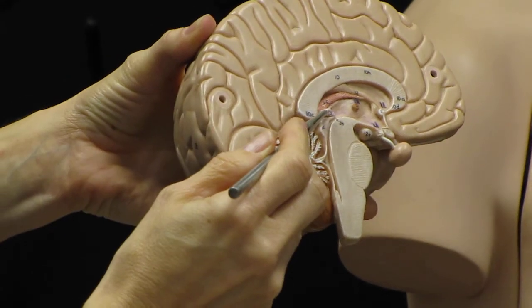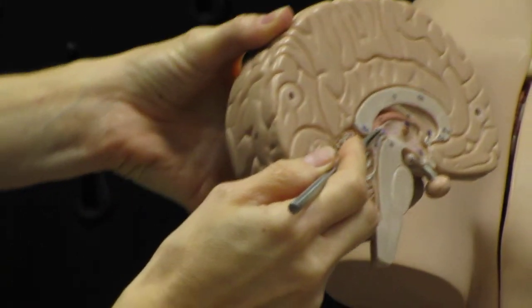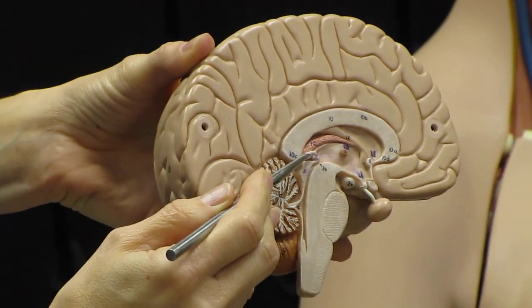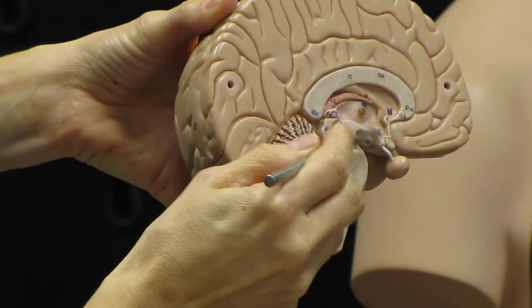And what's this organ over here? I think it's the pineal gland. And what would be this organ right here? Hypothalamus. Very good. All right.